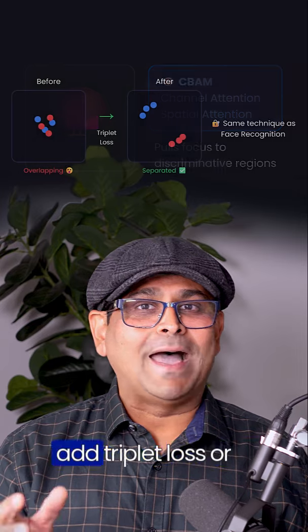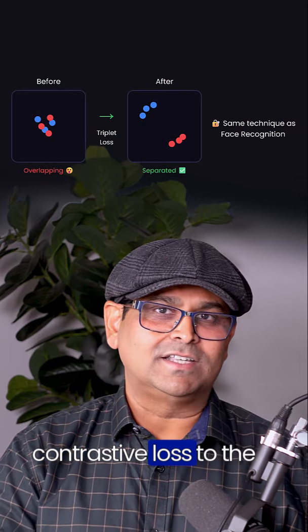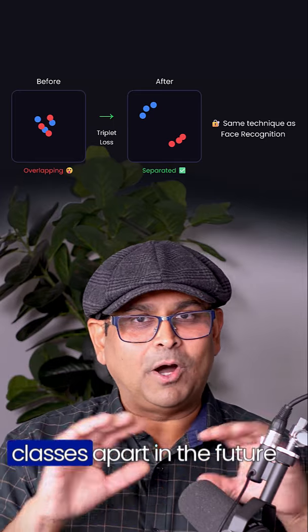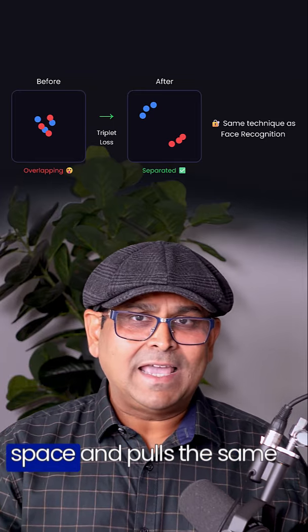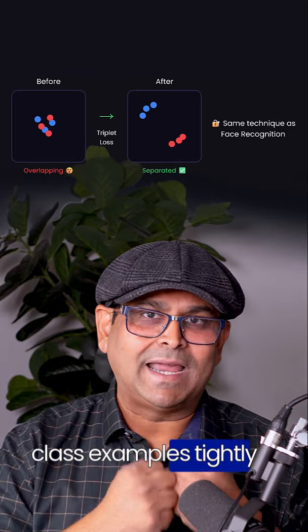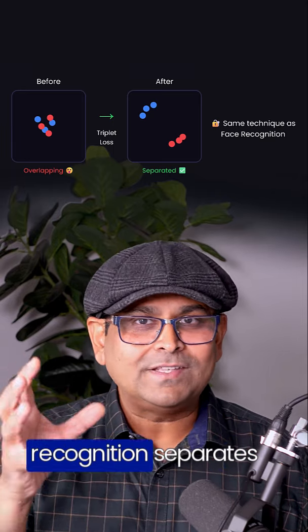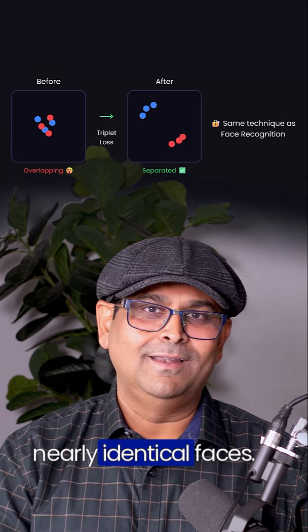You could also add triplet loss or contrastive loss to the classification branch. This pushes the 2 classes apart in the feature space and pulls the same class examples tightly together. This is how face recognition separates nearly identical faces.